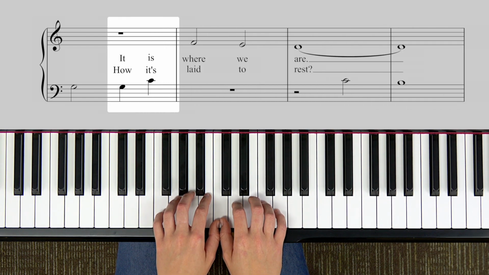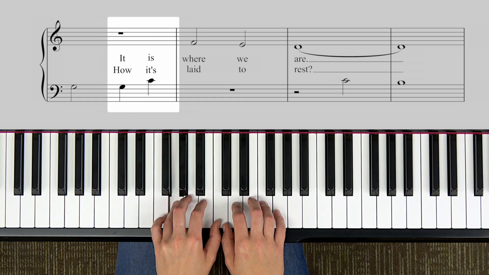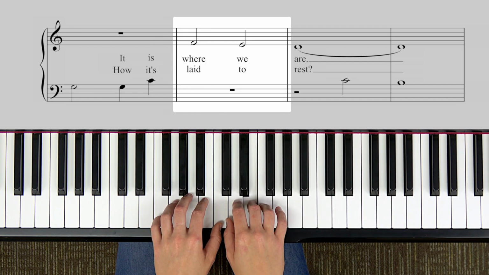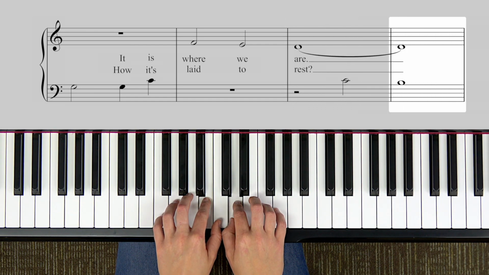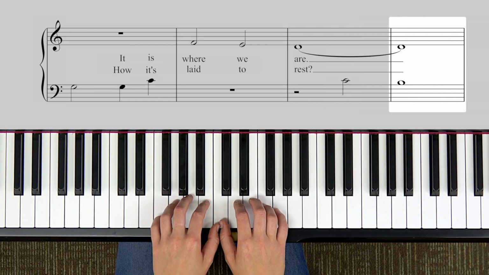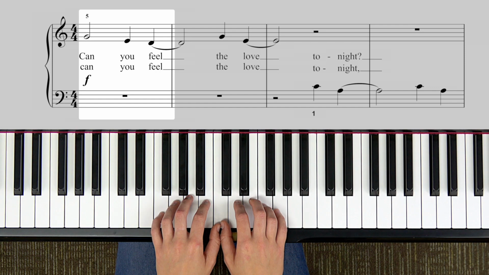All right, let's play this whole phrase together. Ready? Starting on your forefinger in your left hand. It is where we are. Great! If you didn't get it, just pause the video and try it again. Now, let's go back to the beginning and play this whole thing together. You can watch the first time and then pause it, or you can play it along with me.